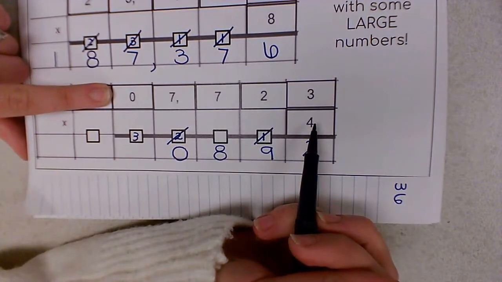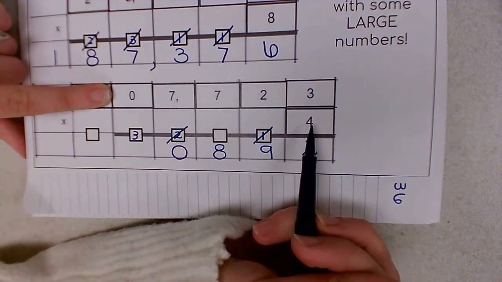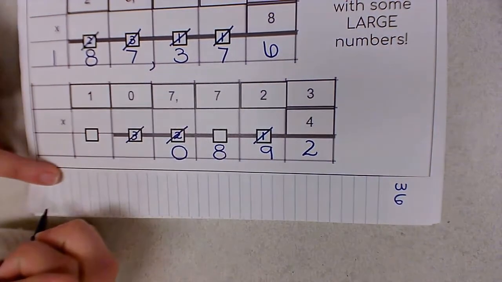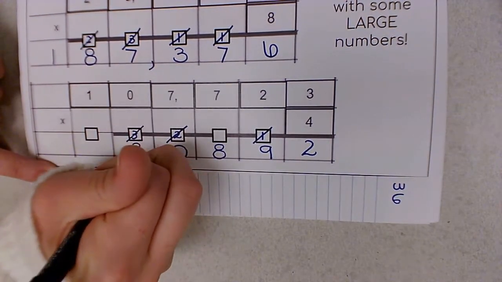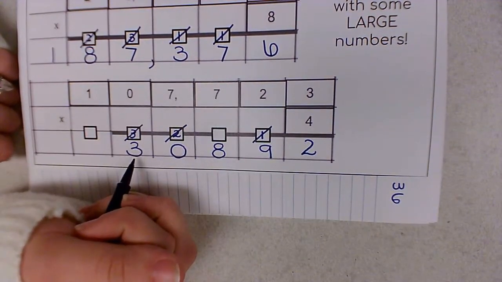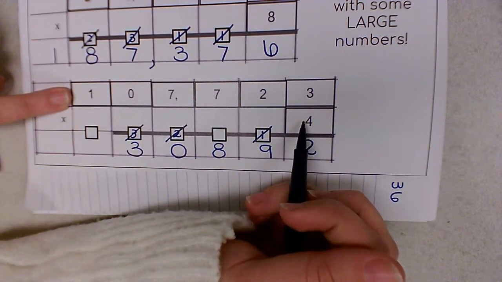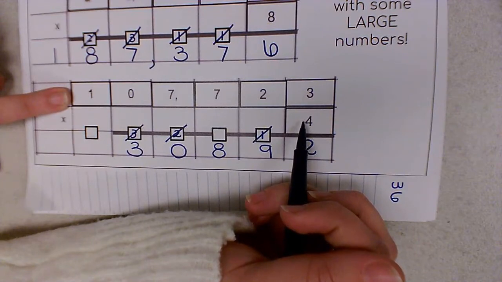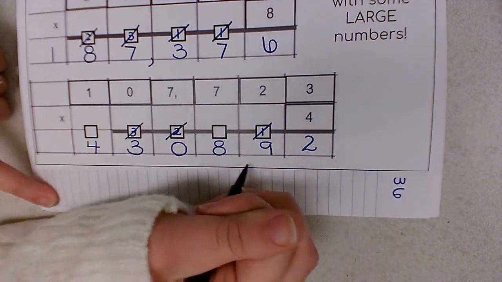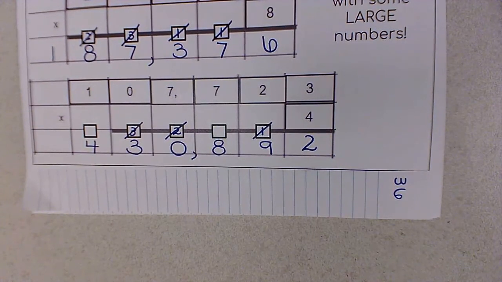Zero times 4, well, anything times 0 is 0. 0 times 4 equals 0. 0 plus 3 more equals 3. I have nothing to regroup with the number 3, so I'm going to keep going with my next math fact. 1 times 4. Anything times 1 is itself. One group of 4 equals 4. 1, 2, 3, whee! Let's get some more practice in our problem set.